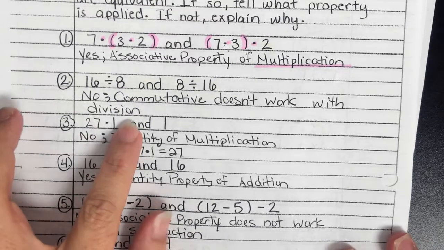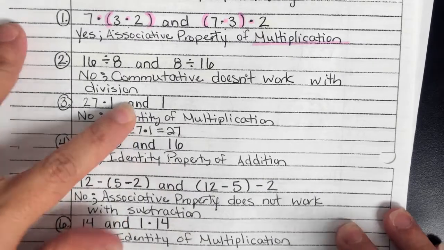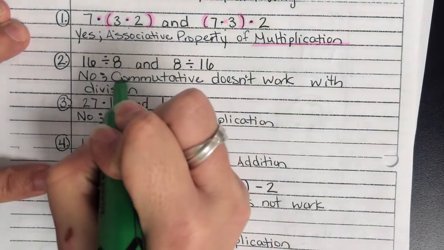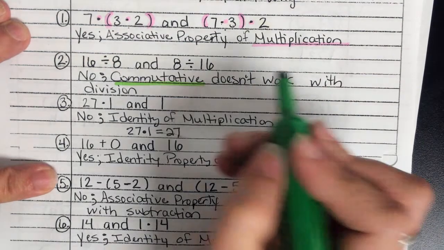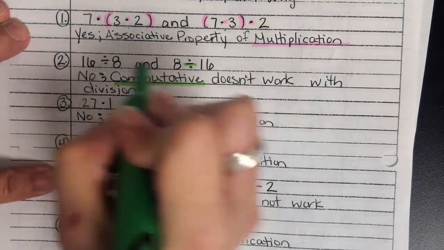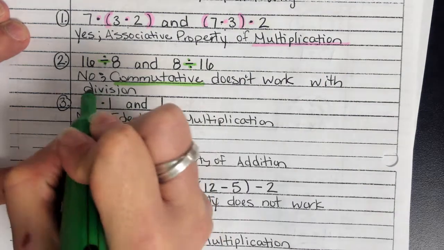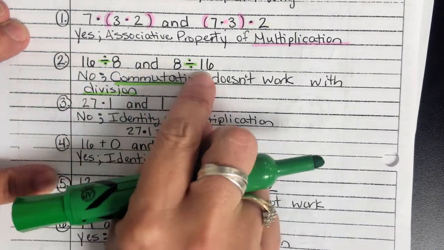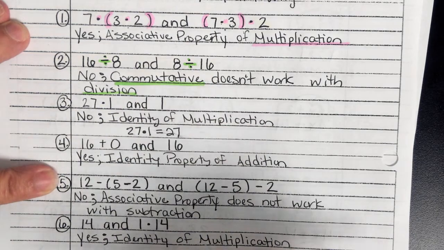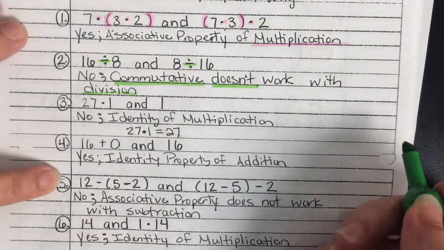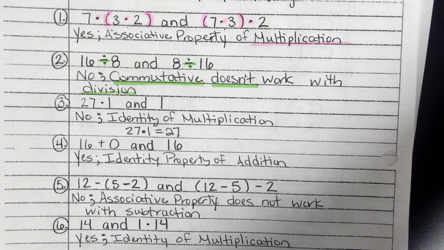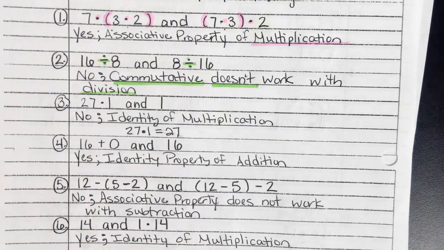Okay. Number 2. So this one, the numbers do move. I see that it's commutative because the numbers are moving, but commutative does not work because of division. I wouldn't get the same answer. Here I get 2, and here I'd get something else. So it doesn't work. Number 2, if you said can't divide, that's the one. Something about division, yes.